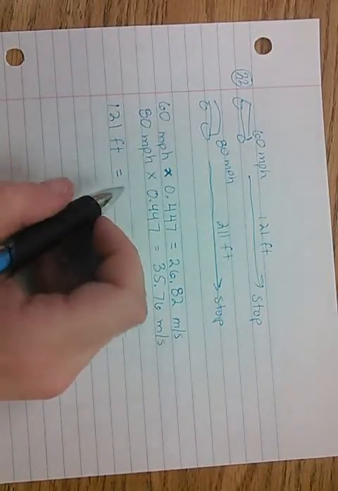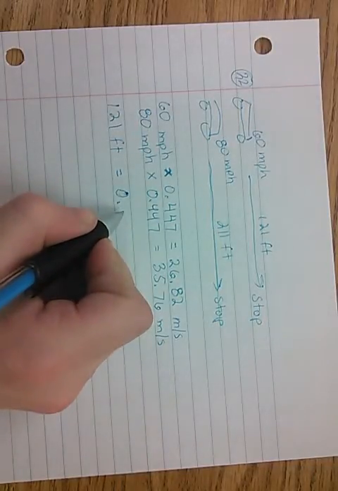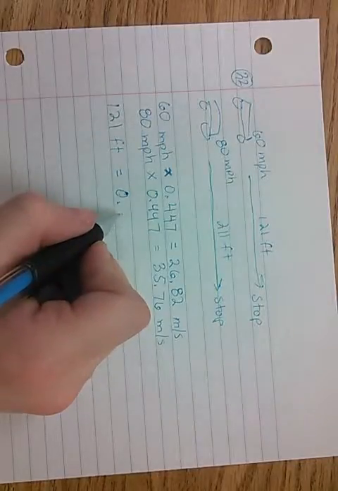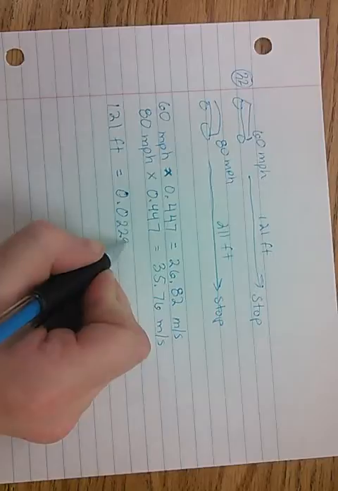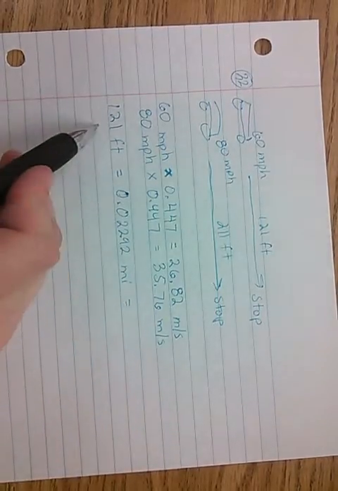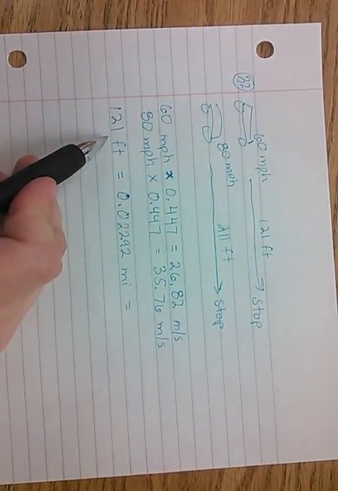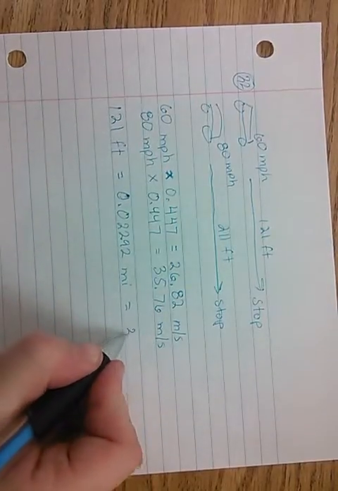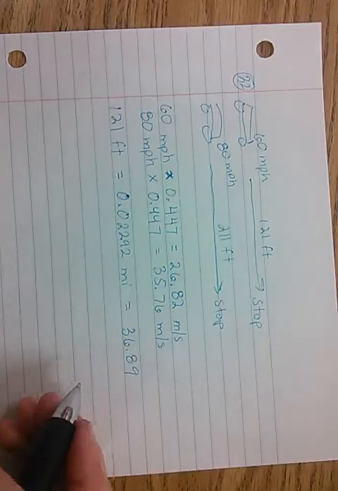So 121 feet is the same as, if you divide it by 5,280, 0.02292 miles. And 121 feet, if you divide that by 3.28, you get it in meters. So it's equal to 36.89 meters.